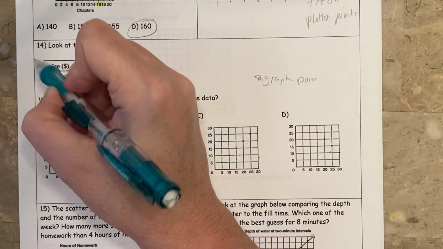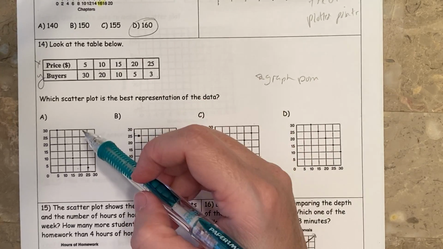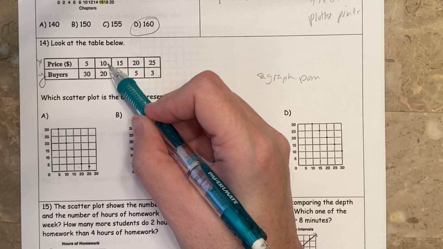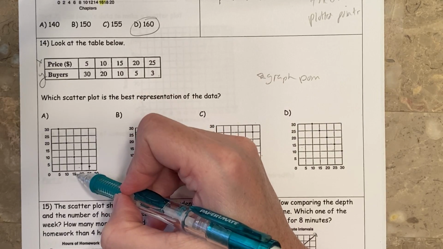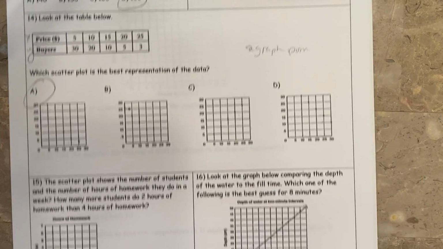So just graph the points. This is your X, this is your Y, because money should be on the X, and see which one is correct. All right, so 5, 30, 10, 20, 15, 10. Oh, look, first choice. Yay, that's the only one that is correct.